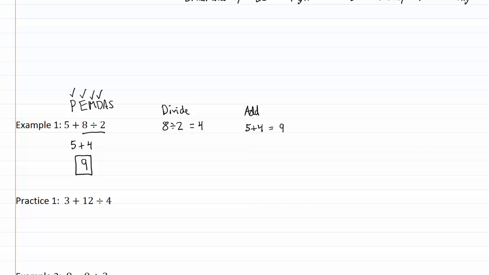Alright, welcome back. Well, hopefully you tried practice 1 now, and I'm going to run through the answer for you. PEMDAS is what we're going to use. So I'm going to look for parentheses. I don't see any. Exponents, I don't see any either. Now, multiplication and division as we read through the problem, going left to right, I've got 3 plus 12 divided by 4. So I've got division I need to do. So I'm going to divide 12 divided by 4. Now 12 divided by 4 is 3. And so now this becomes 3 plus 3.